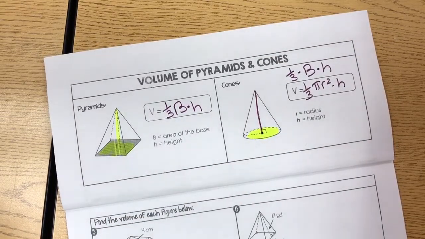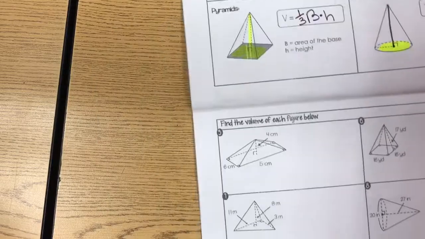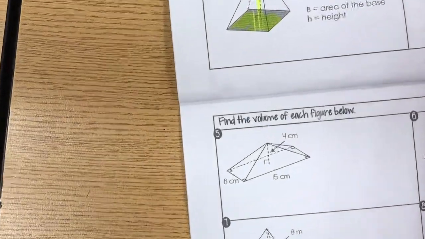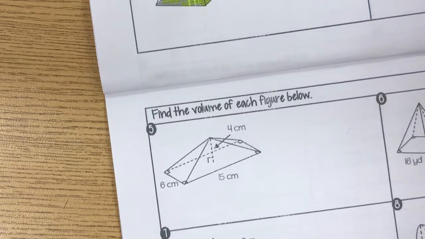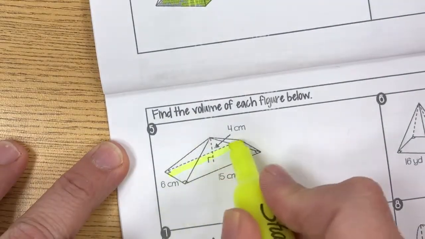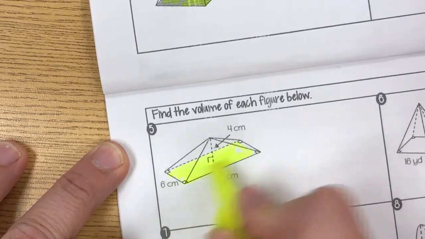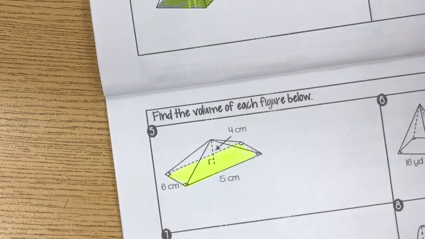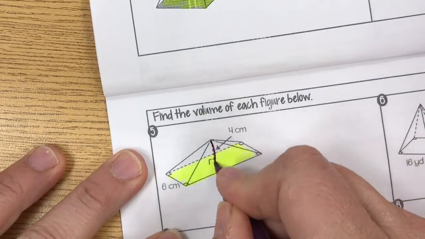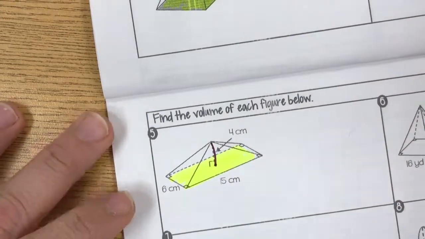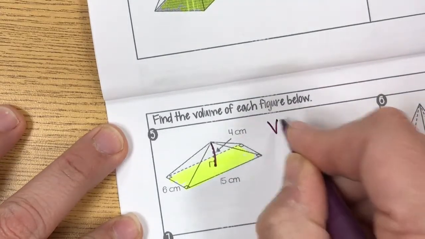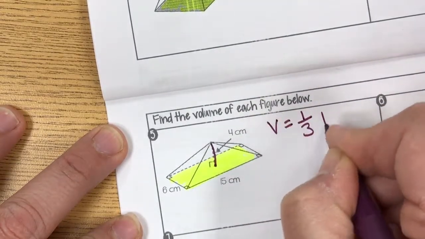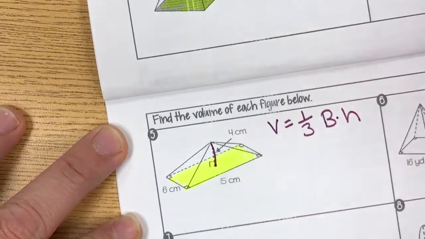So using those formulas, let's try number 1. Actually, it says number 5. I don't know why. I'm going to zoom in here. And this is a rectangular pyramid, which means my base is a rectangle. And then I can find my height because it's the distance from the base to the point directly across from it. Pyramids and cones always have a point and 1 base. So the formula is 1/3 the area of the base times the height.